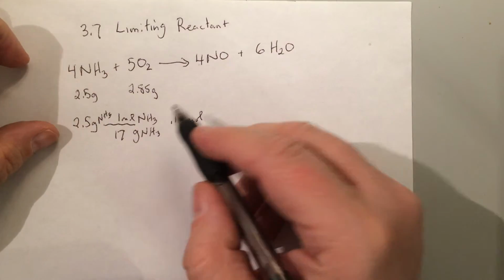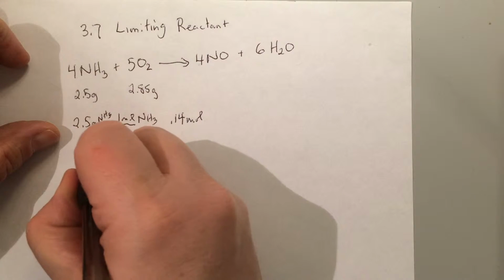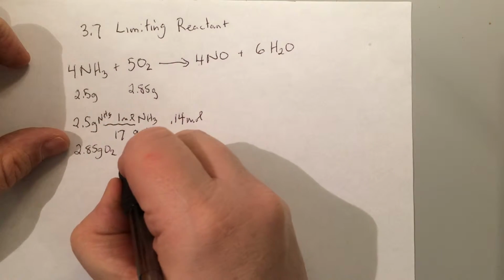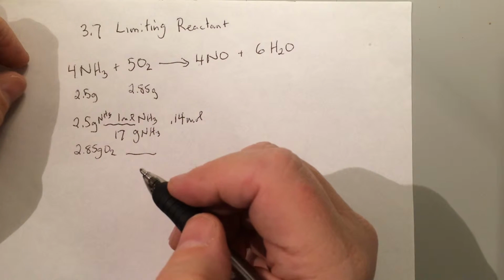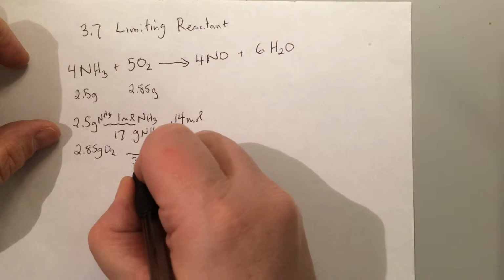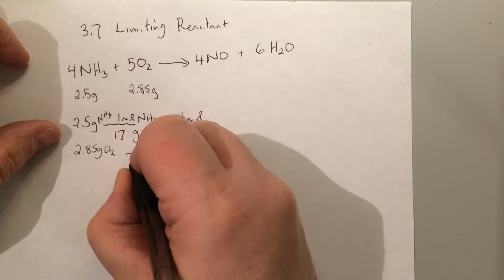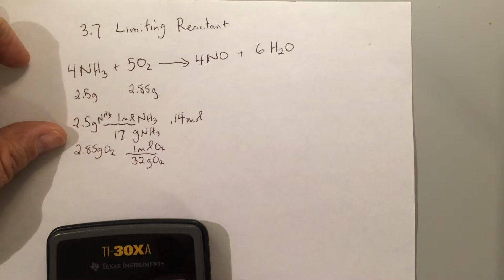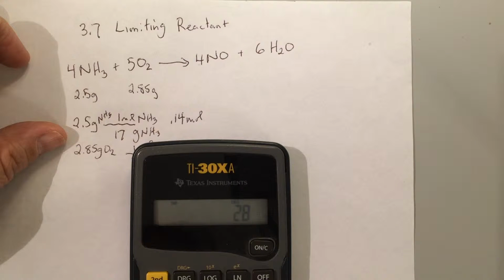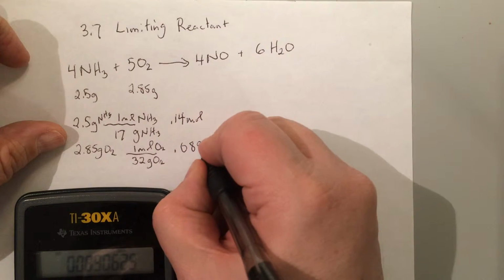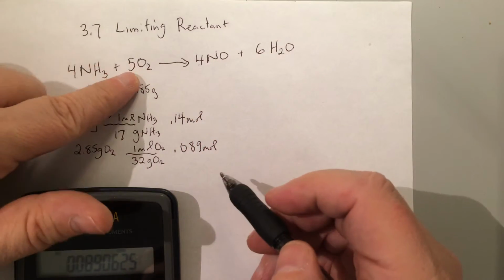Let's see what would happen with the oxygen. When I have 2.85 grams of oxygen, this is O2, oxygen molecule. Remember that from the periodic table it's 16, but there's 2 of them here. So 16 and 16 is 32. That's 32 grams of oxygen molecule in 1 mole of oxygen molecule. So I'm going to take 2.85, divide it by 32, and I have 0.089 moles of oxygen.